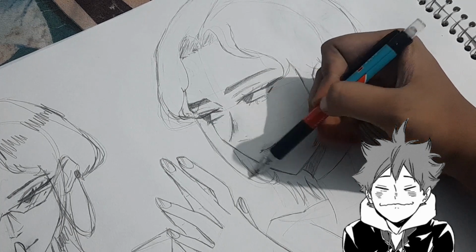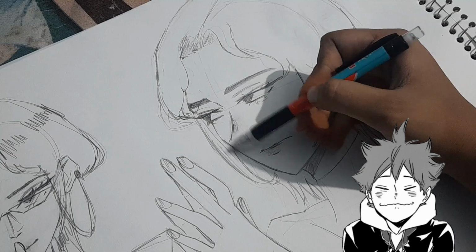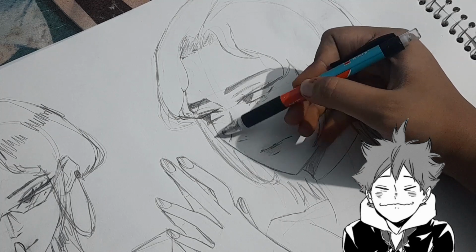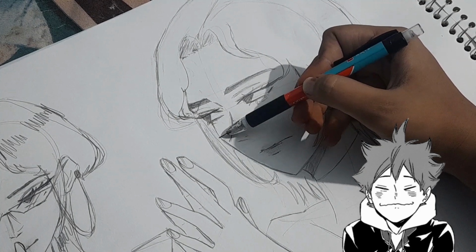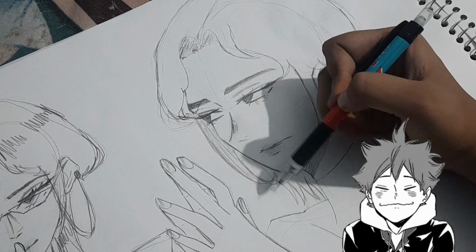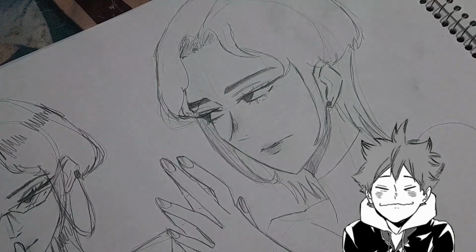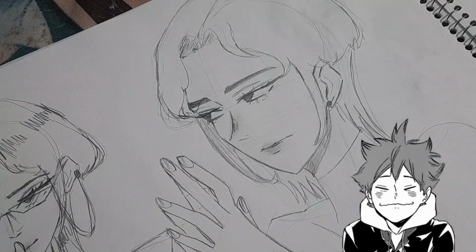So for drawing hair, first you have to decide what type of hair or style you want, like long hair or short hair. But I guess the steps I am going to show you can give you guidelines for whatever hairstyle you want to draw. So let's go.